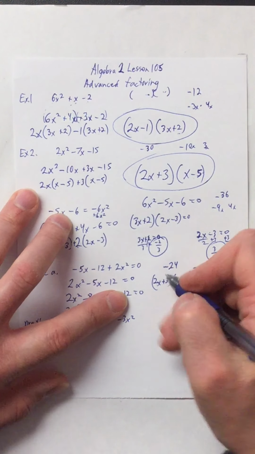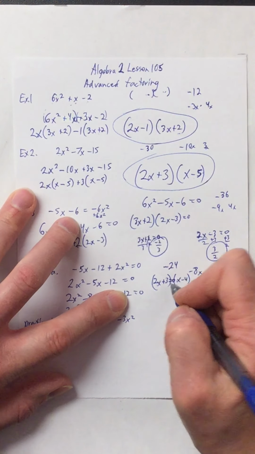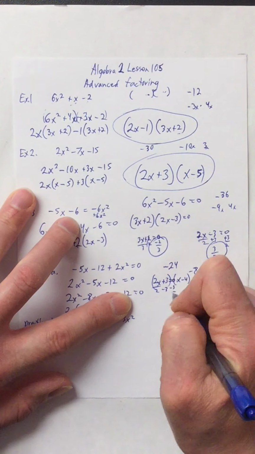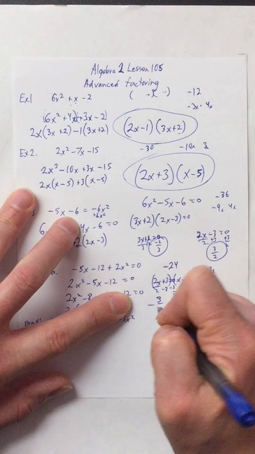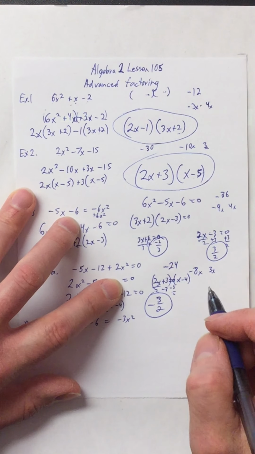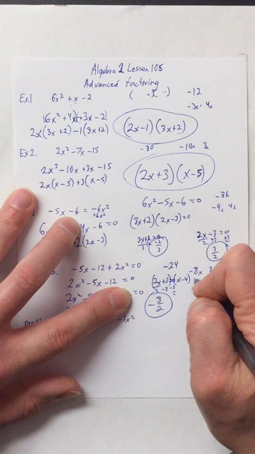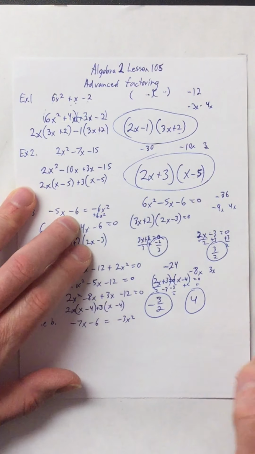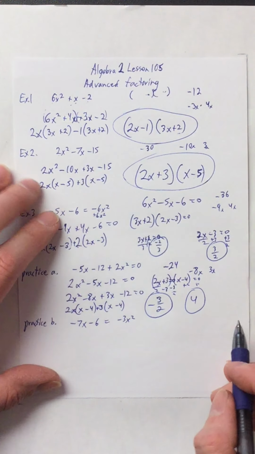And then let's solve that. So first one equal to 0. Subtract 3 from both sides. Divide by 2. Looks like negative 3/2 is my answer for that one. Then for the second part, add 4: x equals 4.